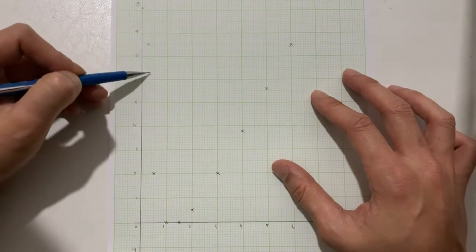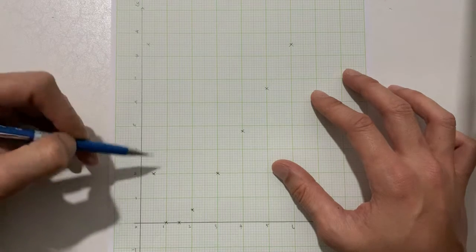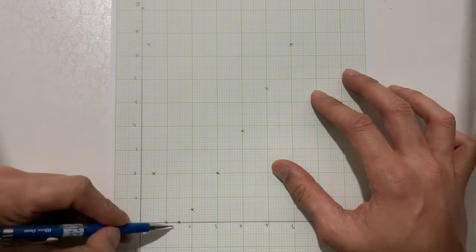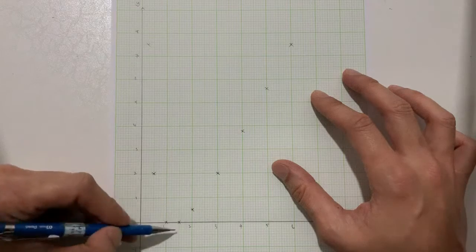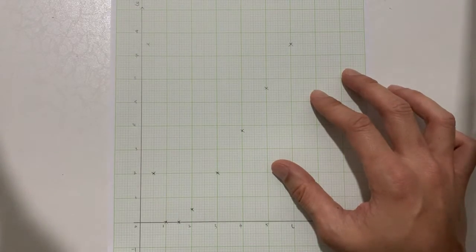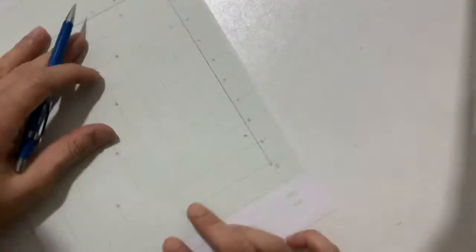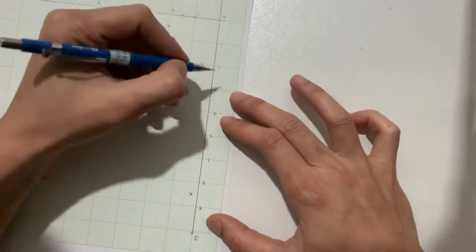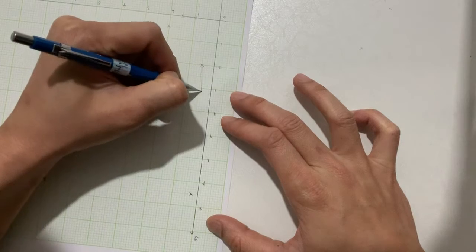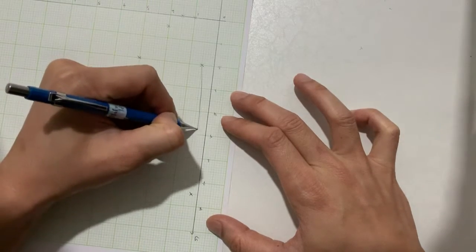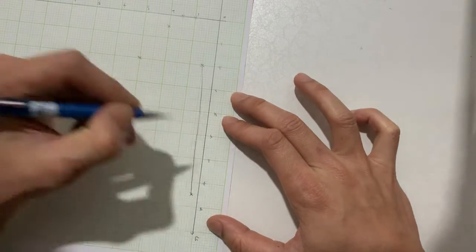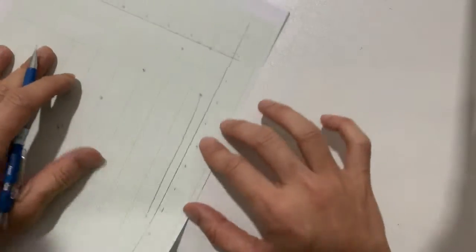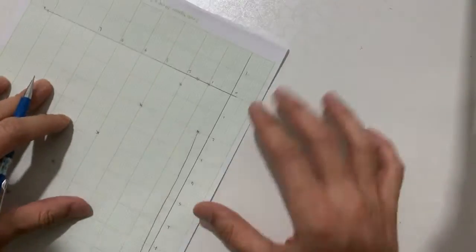So smoothly join it up, and then prepare for the next part, where we will turn the graph. I'm going to find a position that I'm comfortable with. So that's the first part, and it's curving here.